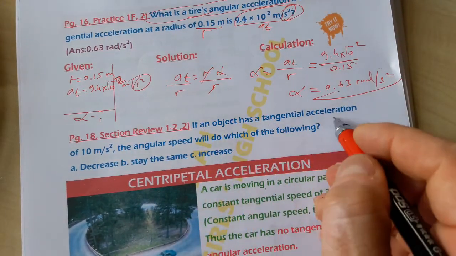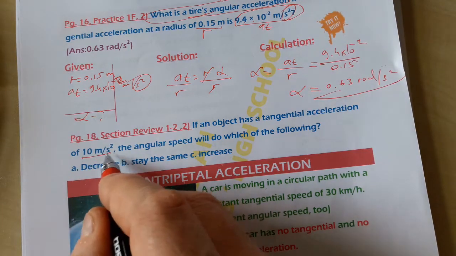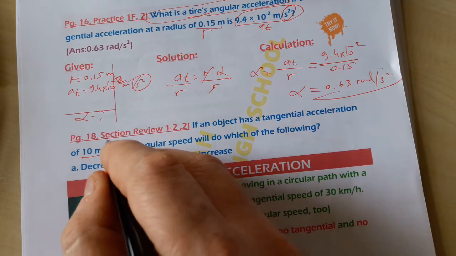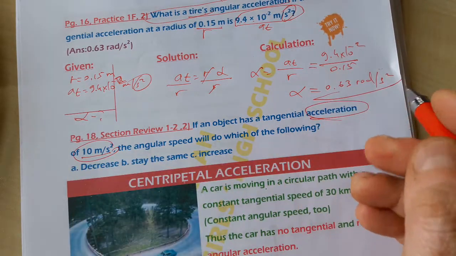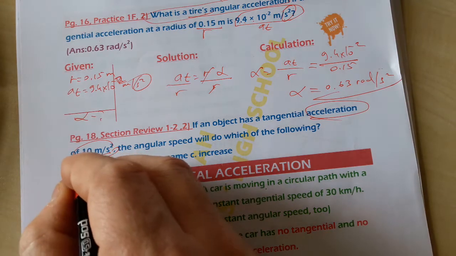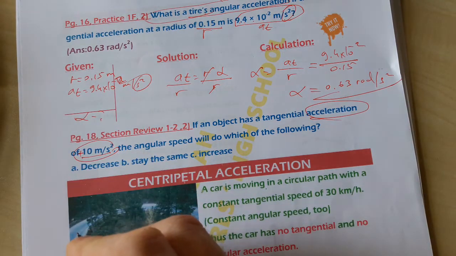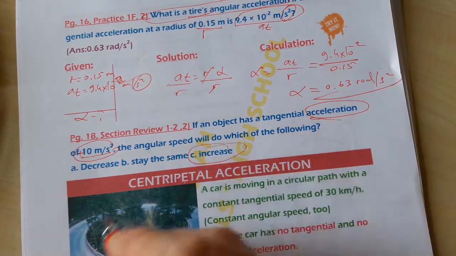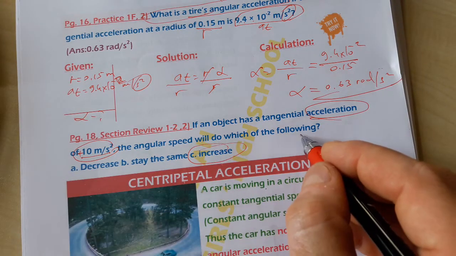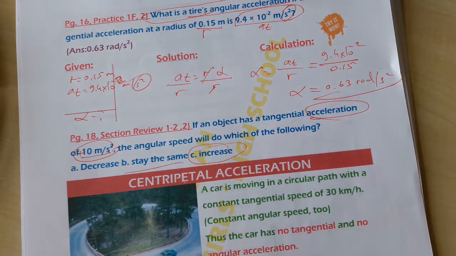If an object has a tangential acceleration of 10 meters per second squared, the angular speed will do which of the following? Because there is an acceleration, the speed is certainly changing. If the tangential acceleration is positive, speed is increasing. If it is negative, speed is decreasing. If tangential acceleration is 0, speed stays the same.